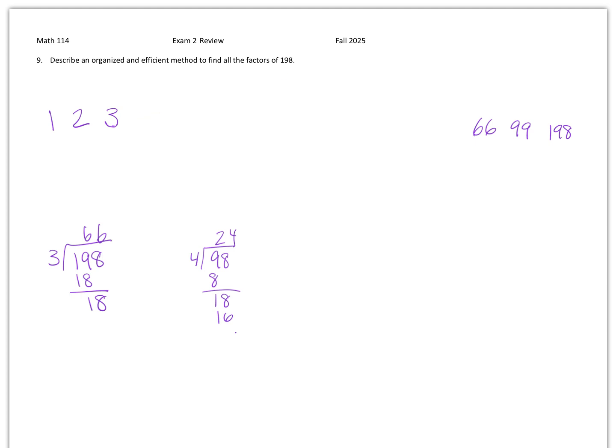5 is not a factor because 198 does not end in 5 or 0. 6. 6 is a factor if both 2 and 3 are factors, which is the case. So 6 is a factor. And to get the other factor, I'm going to have to divide. So I didn't get out of doing the division, even though I could tell it was a factor right away.